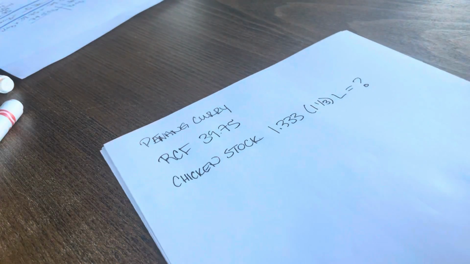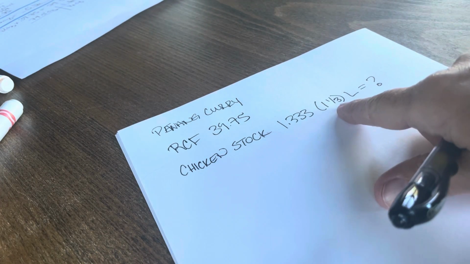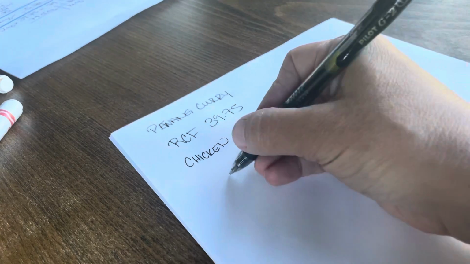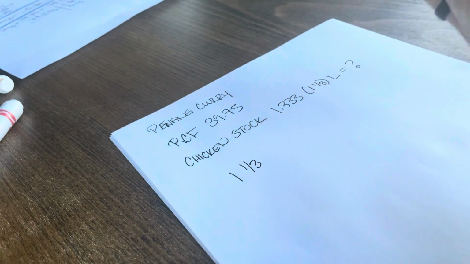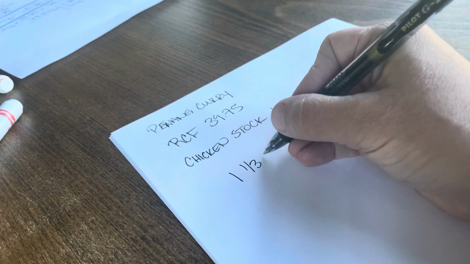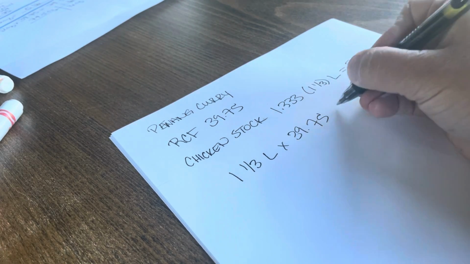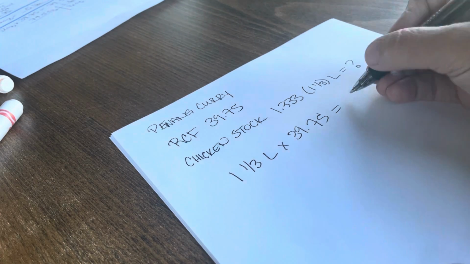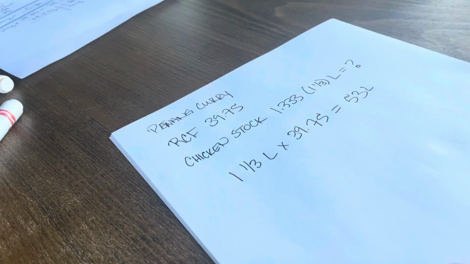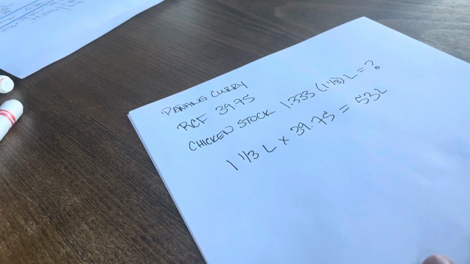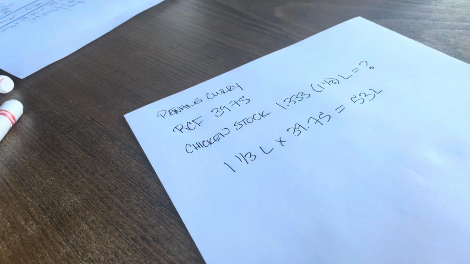All right, so the chicken stock was 1 1/3 liters, which is 1.33. So what are we converting this into? Well, first of all, let's do liters. So we do the 1.333 liters times 39.75. That yields you 53 liters. We're working in liquid measurements right now instead of weight measurements like we were before.